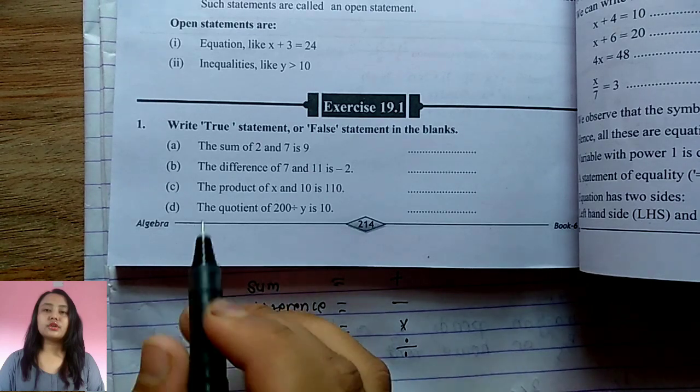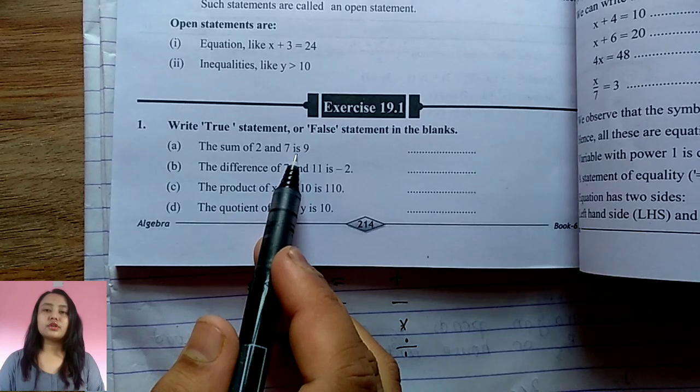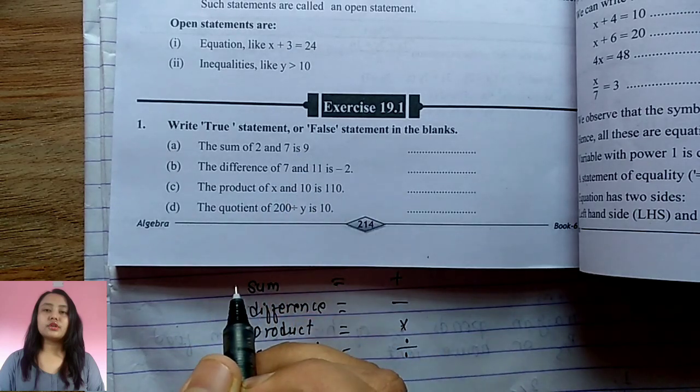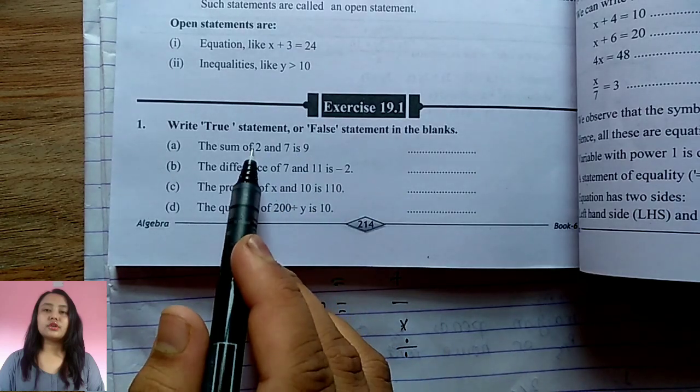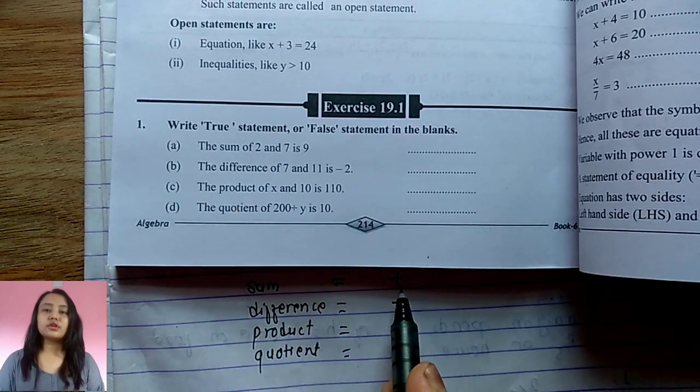Now the first question given is 1. The sum of 2 and 7 is 9. So what does it mean? The sum of 2 and 7. 2 and 7 is there, and the sum means here we have the plus sign, right? So plus. Is means equal to. 9 is 9 here.